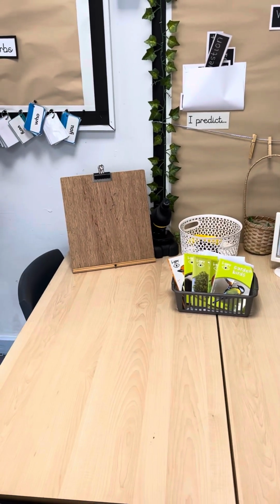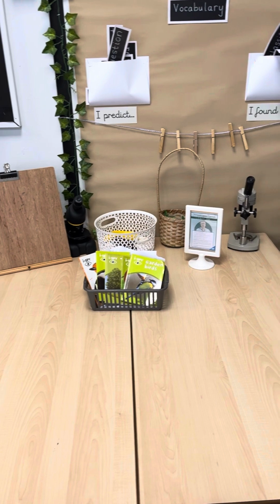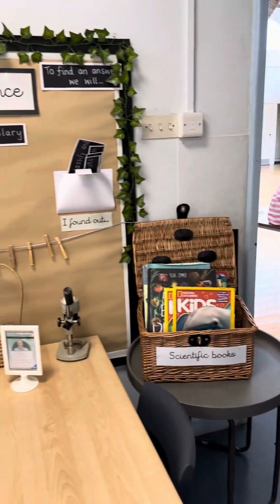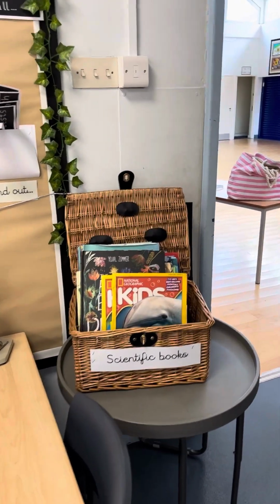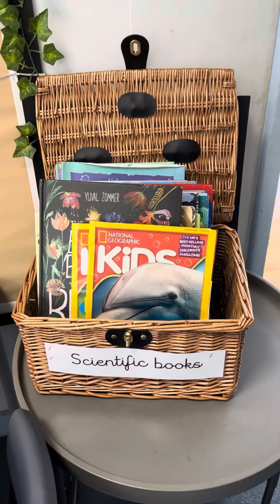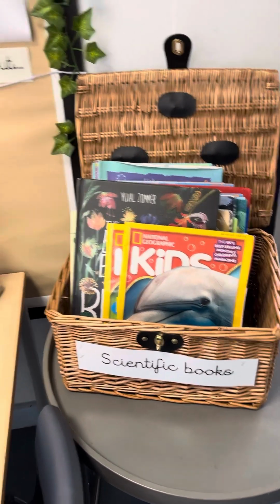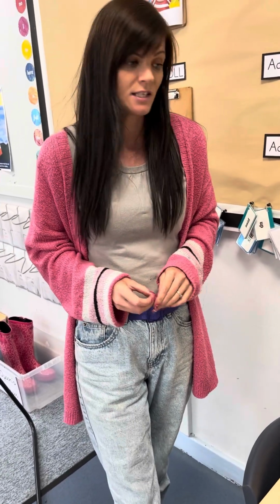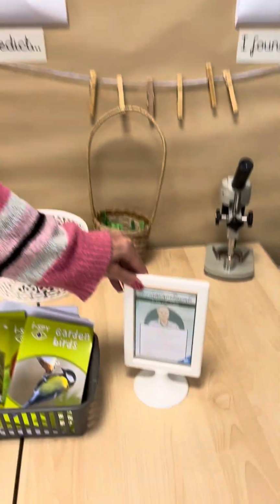This table is quite big because the science activities are quite popular. At the moment, I haven't got an activity ready on there. Usually for the first week or two, it's just looking at the scientific books, and I put lots of the scientific books in one area so that it's really high focus on the types of books that we could call scientific books. So I include some National Geographic in there as well. And generally the children spend the first couple of weeks here having a little look at the science books and talking about scientists.